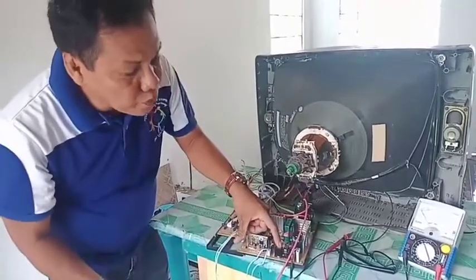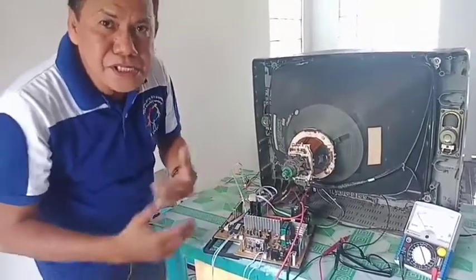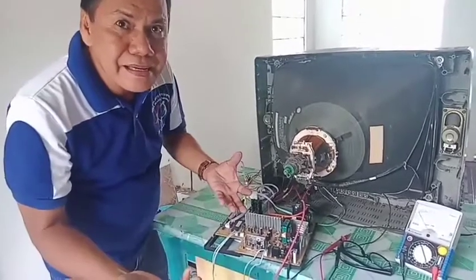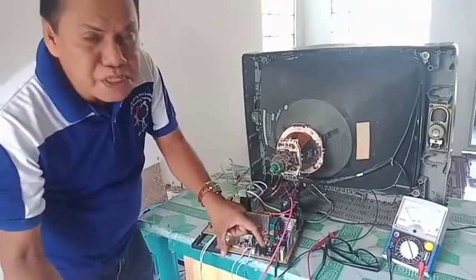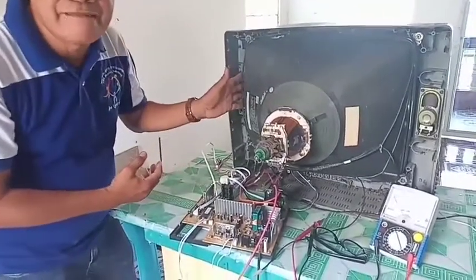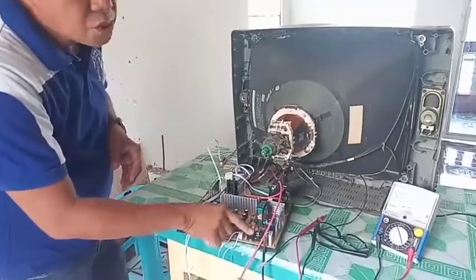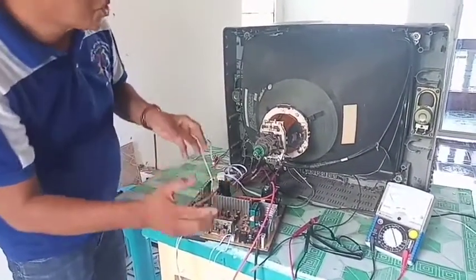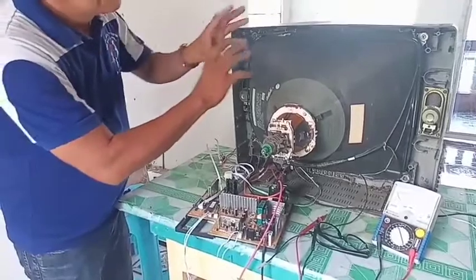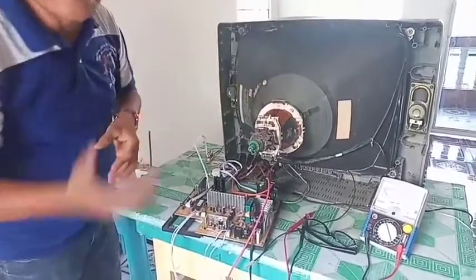But after 1 second, the varistor will become very hot. The resistance now will become very high. Then that would mean that it turns off the operation of the degaussing coil. So in other words, the degaussing coil together with the varistor is used to remove only the magnetism of the picture tube for a split of a second.